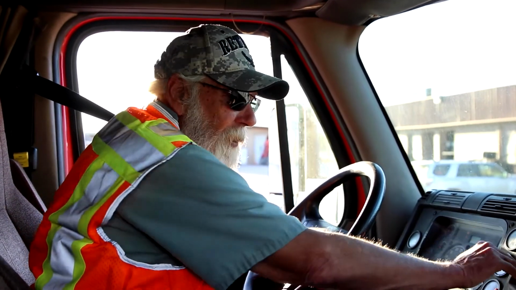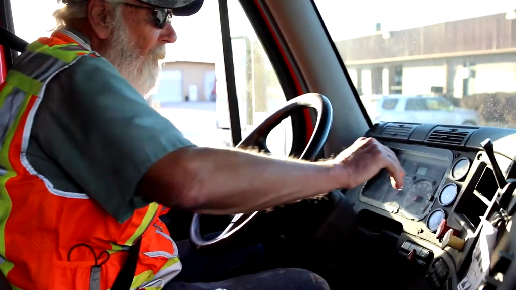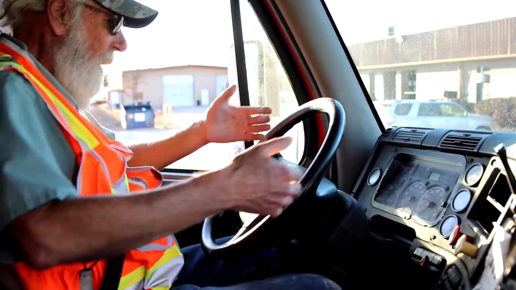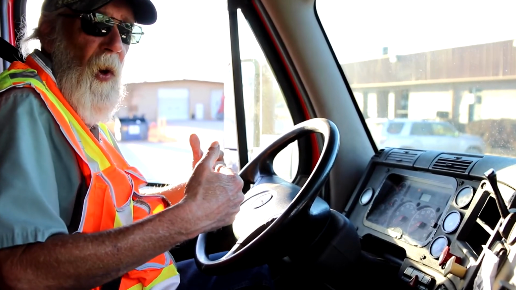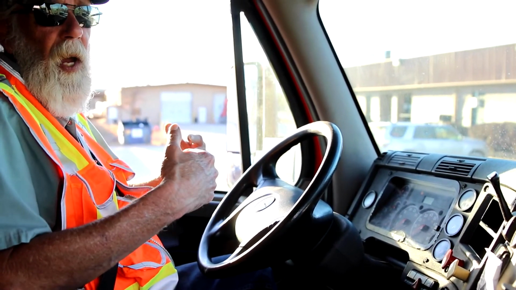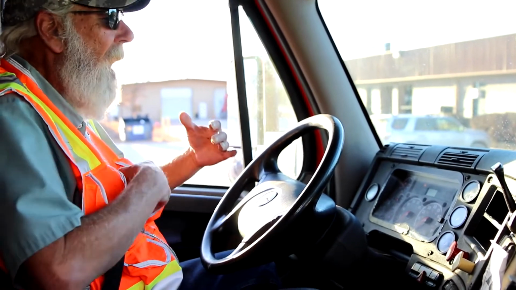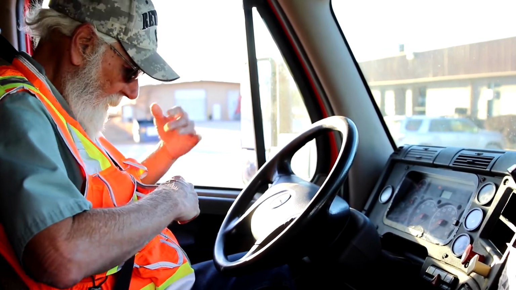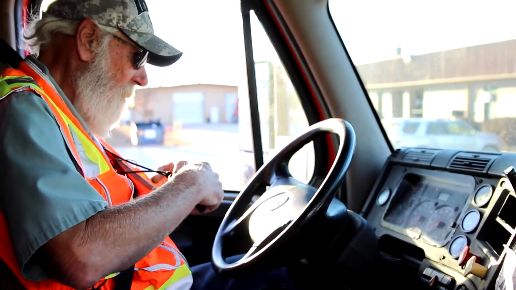Release your tractor brake, release your trailer brakes. That hissing noise you hear are the brakes being released, air going through the system. Allow that to stop hissing.